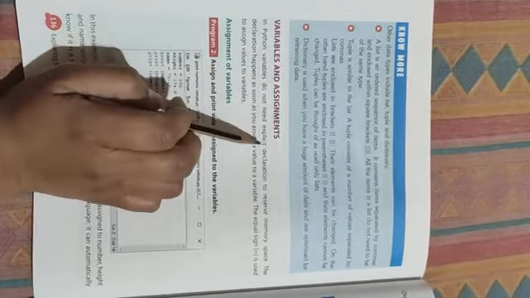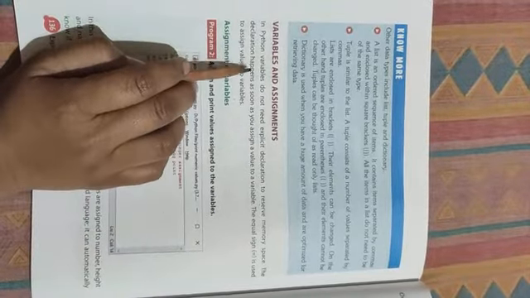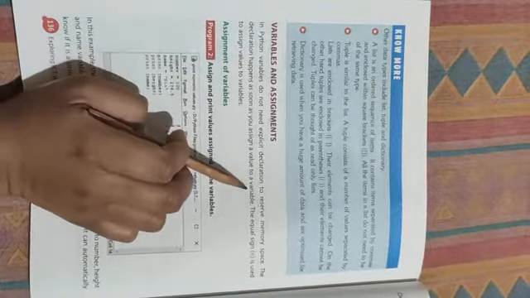Got it? Now variables and assignments. In Python, variables do not need explicit declaration to reserve memory space. The declaration happens as soon as you assign a value to a variable. The equal sign is used to assign values to variables. Here 100 is assigned to number, this number is assigned to height, and this is assigned to name. Then we use the print function. In this example, the integer, floating point, and string values are assigned to number, height, and name variables respectively.